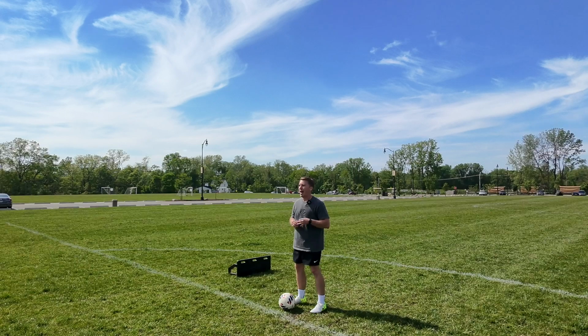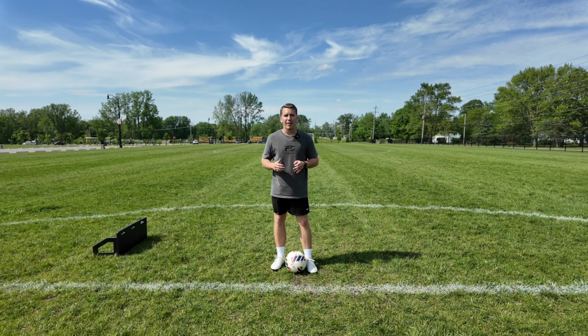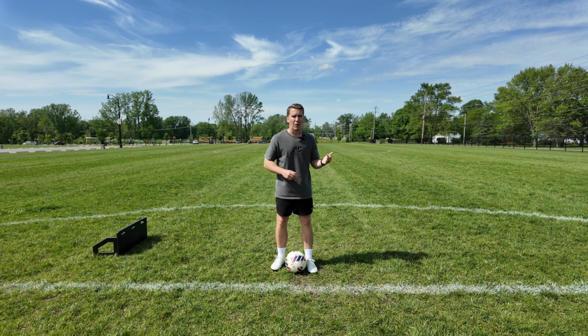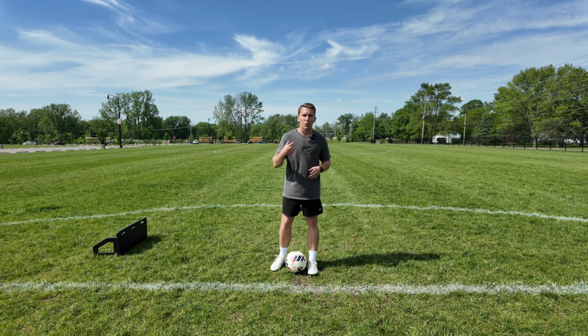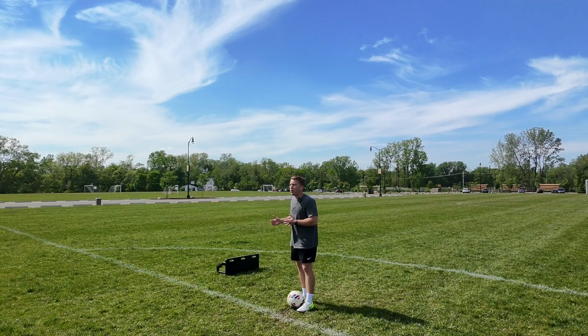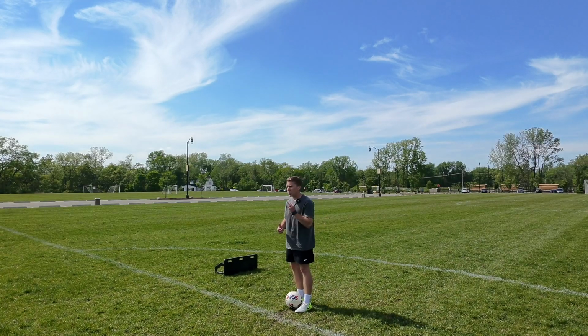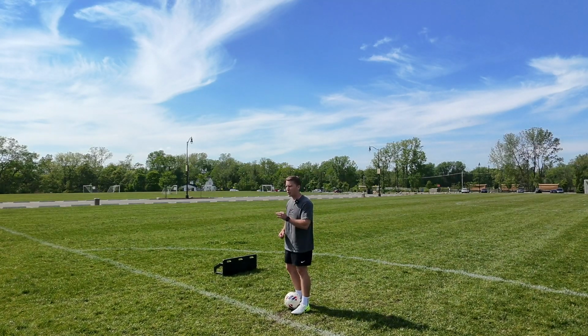Today we're going to look at how to turn in game realistic situations. What we're not going to look at is specific types of turns. We're not going to look at outside of the foot, inside of the foot, Cruyff. We're going to look at how to turn depending on the weight of a pass. So how are your teammates passing the ball into you? How are you receiving that ball in game? There's 3 different ways that we're going to focus on in this training right here.